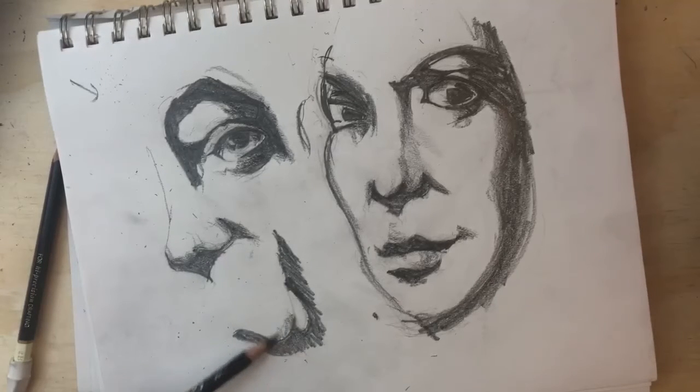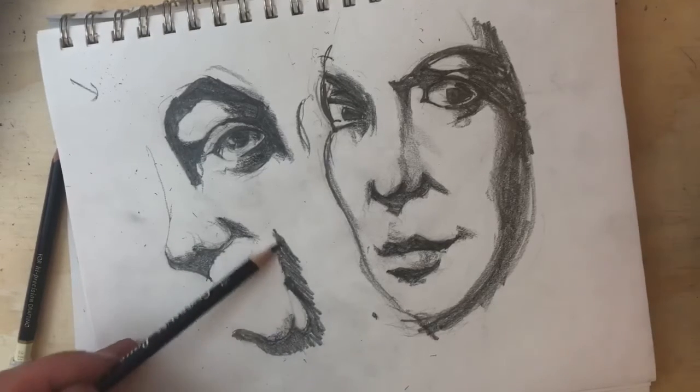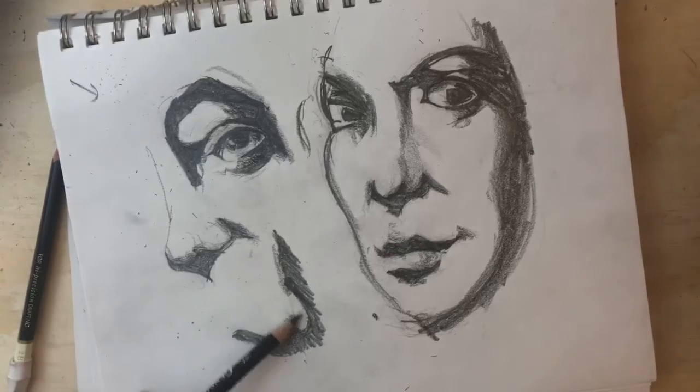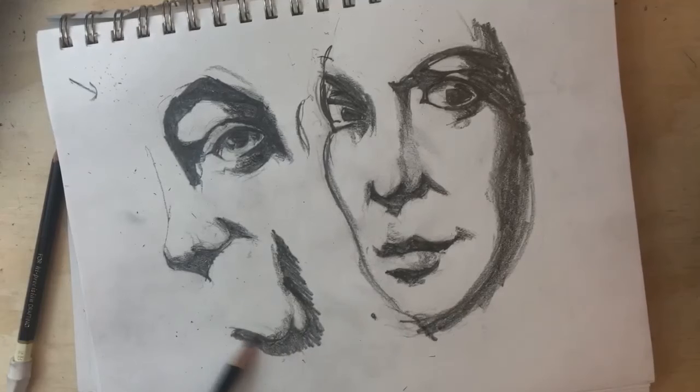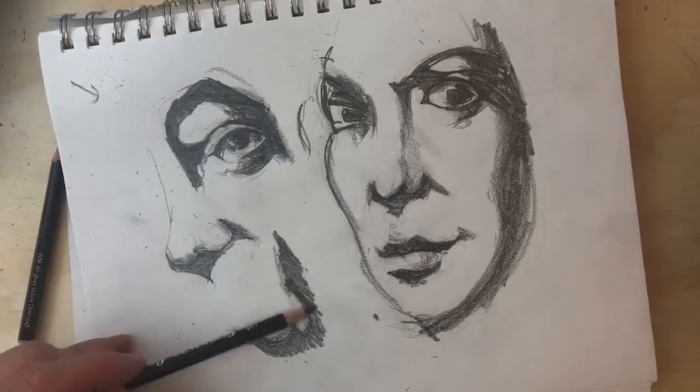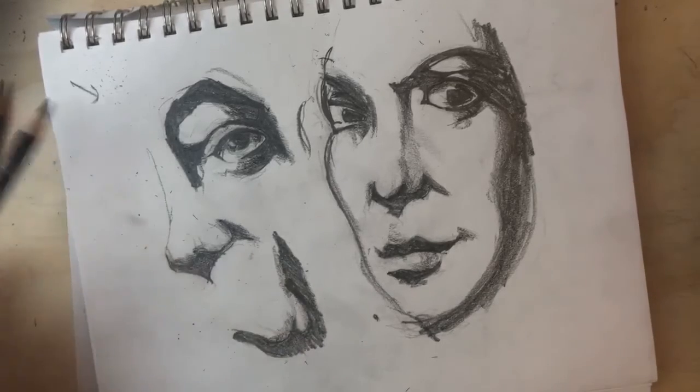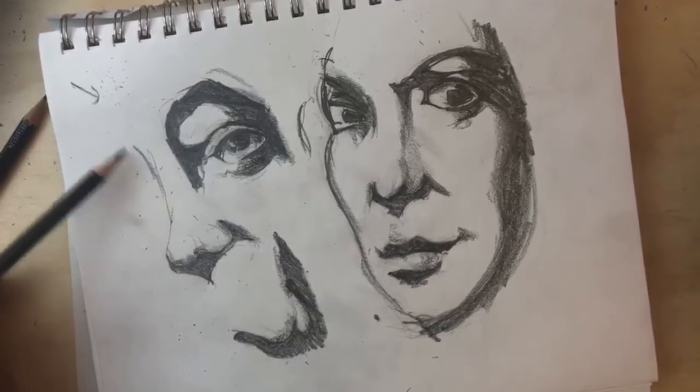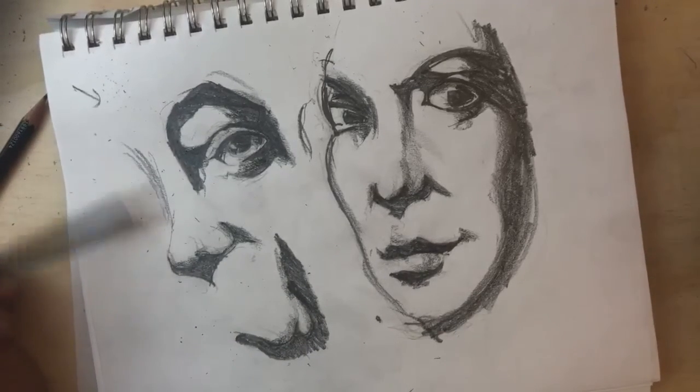It's another nose. There's a little gradation here, a little gradation there. Some here. Cast shadow, leave it crisp here. Now what's going on there? So I don't want this to be like a whole big thing.